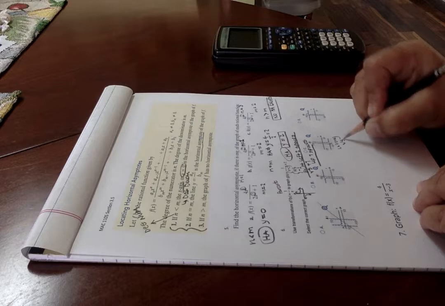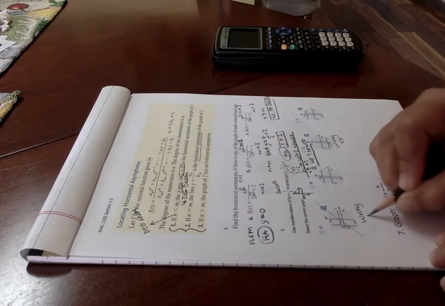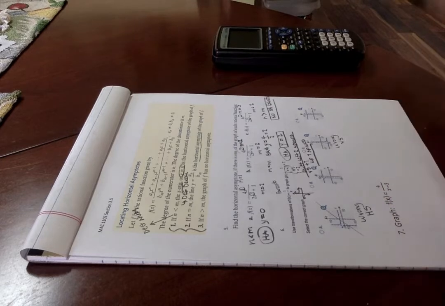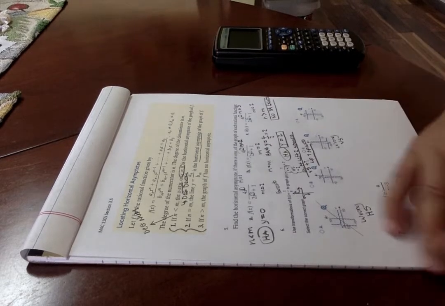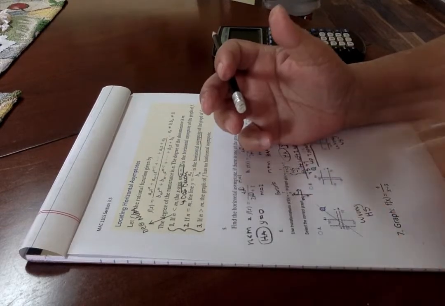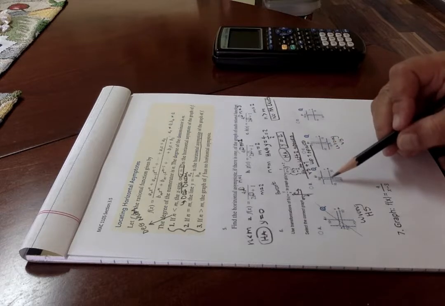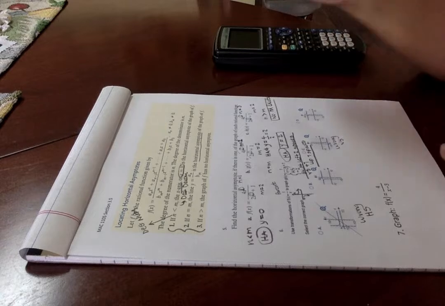I'll just tell you what's wrong with them. This has the wrong horizontal shift. Okay, we were going up 7, that looks like about 7 spaces. And let's see, that looks like about 2. That looks like 2 spaces to the left and 7 up. I'm thinking it's this one.